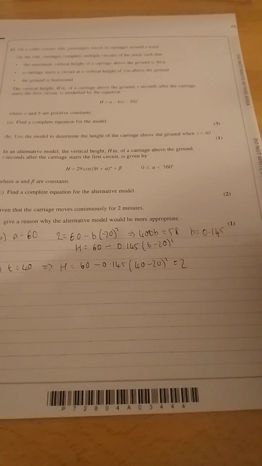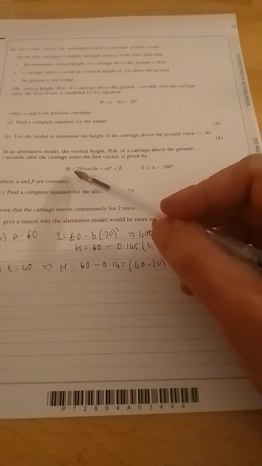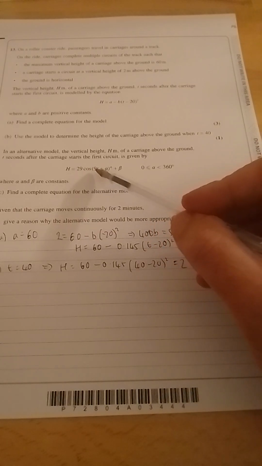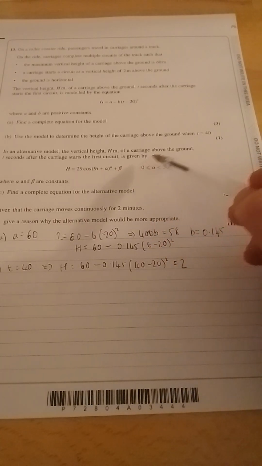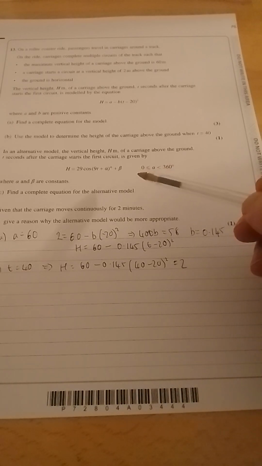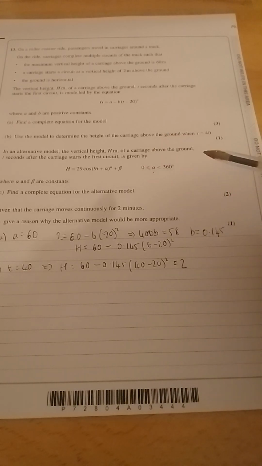In the alternative model, the height h metres of a carriage above the ground, t seconds after the carriage starts the first circuit, is given by this equation. h = 29 cos(9t + alpha) + beta, where 0 is less than alpha, which is less than 360. Alpha and beta are constants. Find the complete equation for the alternative model.